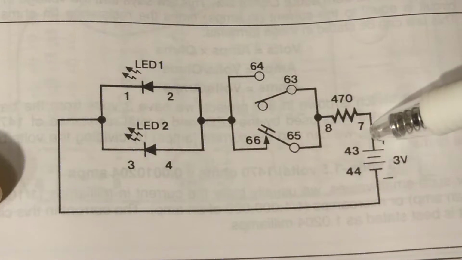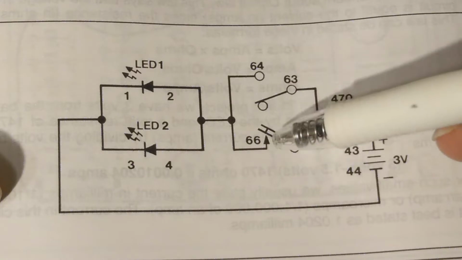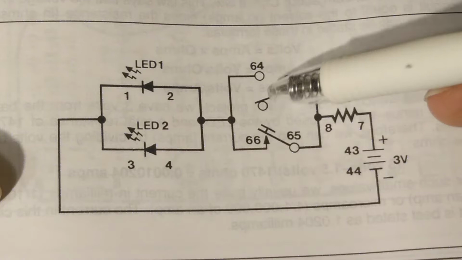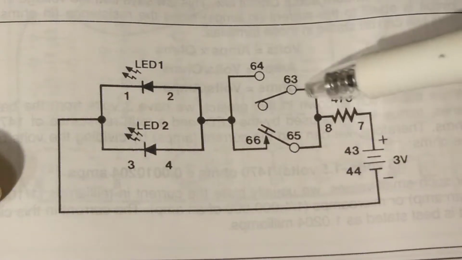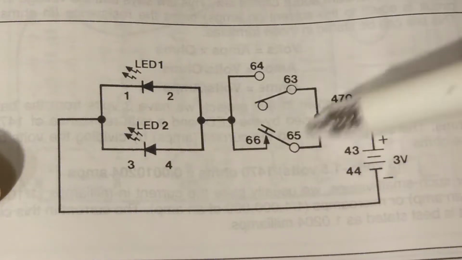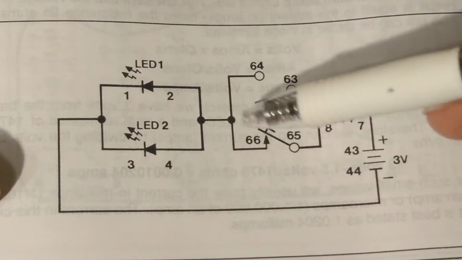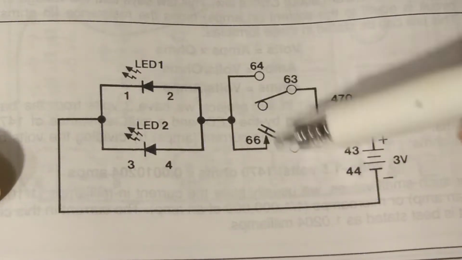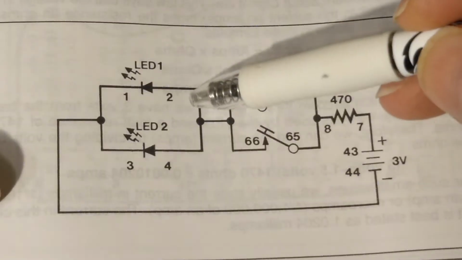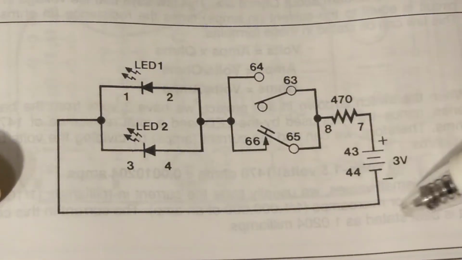So the current starts over here and moves in two directions. You have two choices. You can press this and allow the current to flow, or you can switch this to closed and allow the current to flow, or you can do both. Either way, the same amount of current is going to be flowing through these. If either one or both of the switches are closed, the same amount of current is going to flow, and then it's going to make it to the LEDs. It's going to light up both LEDs, and it's going to return to the negative terminal.